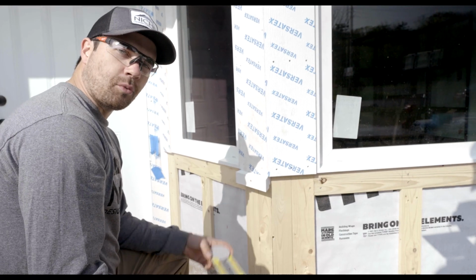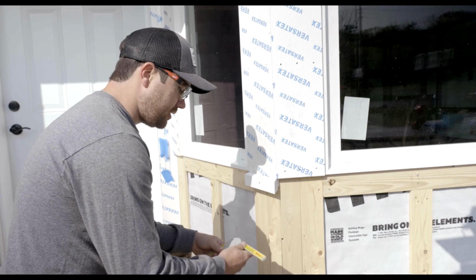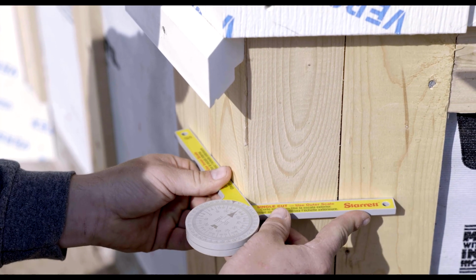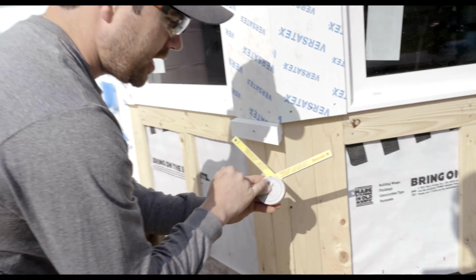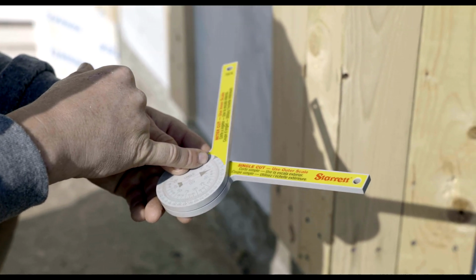So I'm going to show you two different ways to find this outside corner angle. If you've got an angle finder, you can use that. Simply place it on your outside corner and then just read the gauge here. In this instance, it's 33.5 degrees.